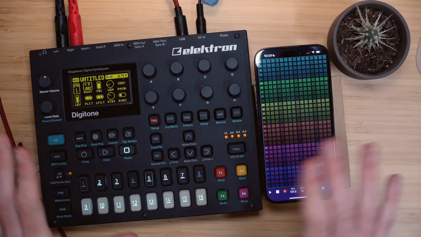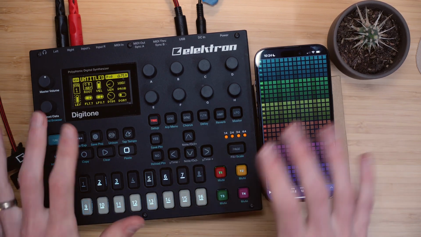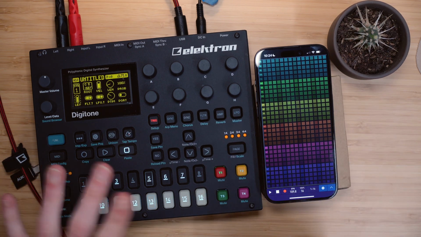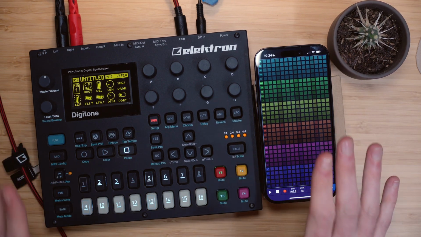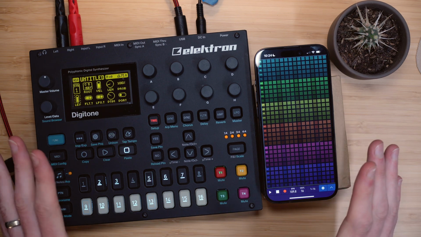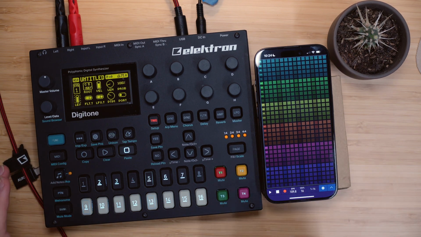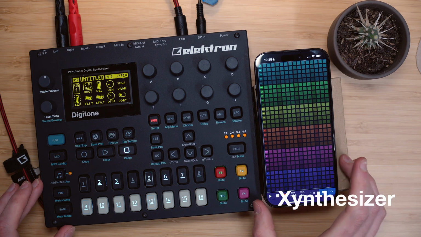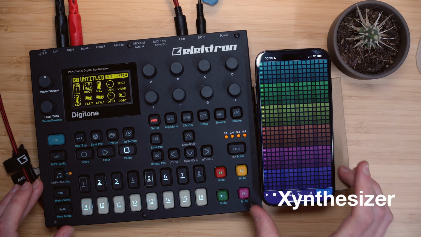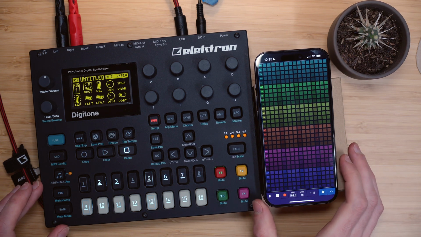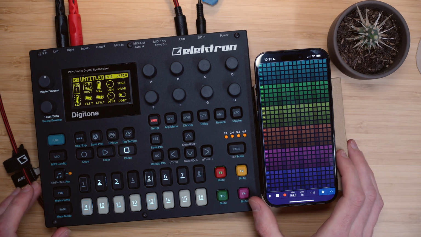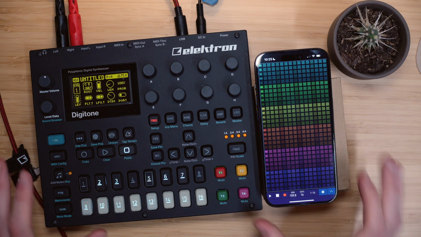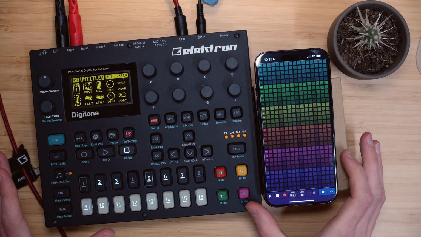So I was thinking about where to begin with all of this, and the most obvious place to start is directly with your DAW. But I'm not going to go straight there. There's a lot of other paths we can go down before we delve into that. And today we're going to look at an app called Xynthesizer. And it's available on iPhone and iPad. There may be a similar app on Android, but I'm not familiar with that platform. So shout out in the comments if you know of any similar apps.